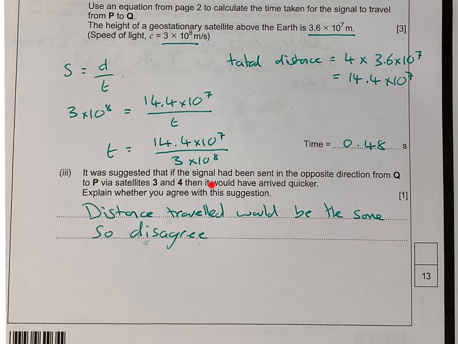It suggests a signal being sent in the opposite direction would be quicker. No, because it's the same distance traveled, and I have to do it 4 times as well. So I disagree with that.